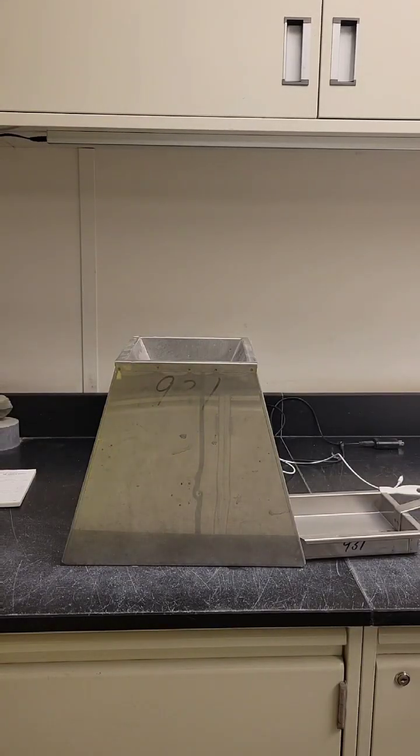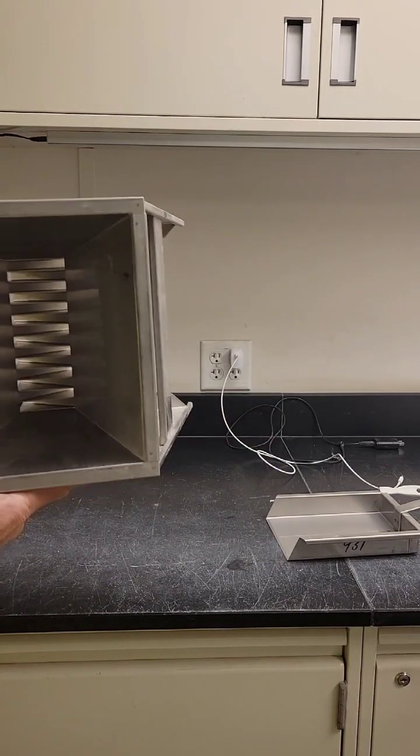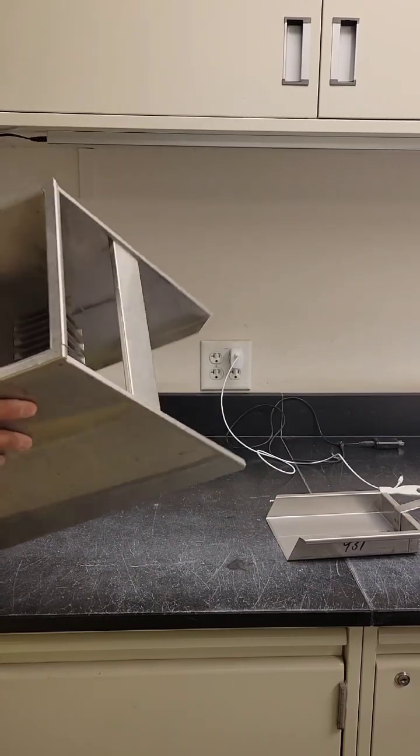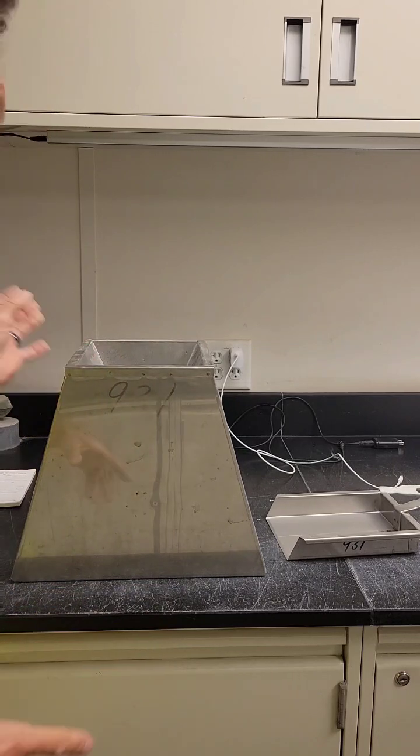Okay, so I have the splitter set up. I will show you the splitter. Okay, this is the splitter for the sand. It has, I'm going to call that about a 1/4 inch openings for the sand.